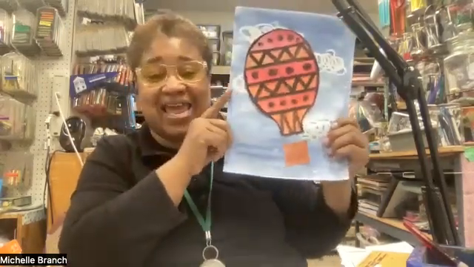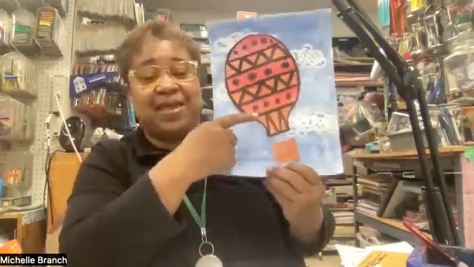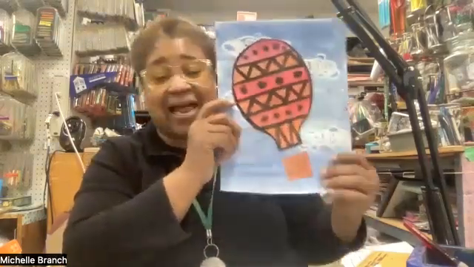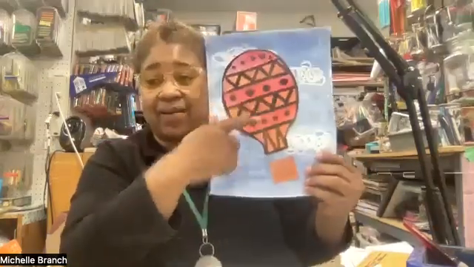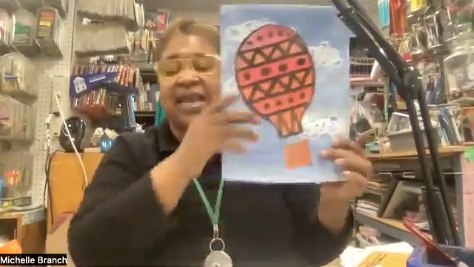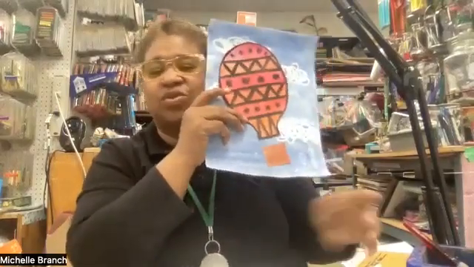Now, we did a cityscape at night and we did a landscape with trees. So I thought we'd do a skyscape. A skyscape is a picture that shows only sky, anything that's in the sky. It could be a hot air balloon, an airplane, a bird, a spaceship, or a satellite. It can have clouds, but it can't show any land. Can't show the tops of mountains or water or anything in order for it to be a skyscape.